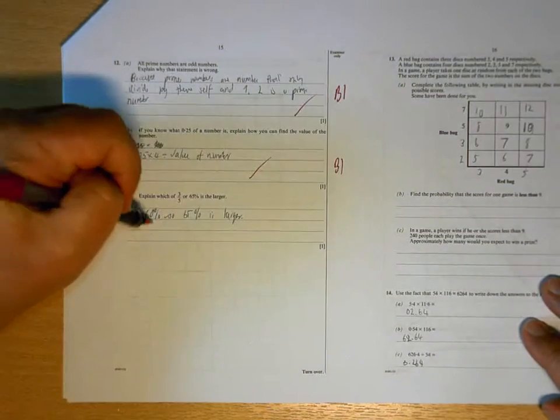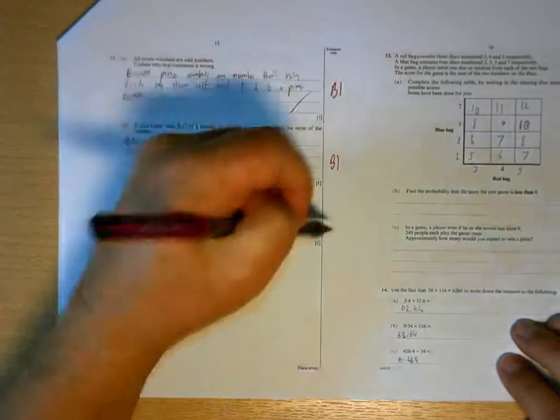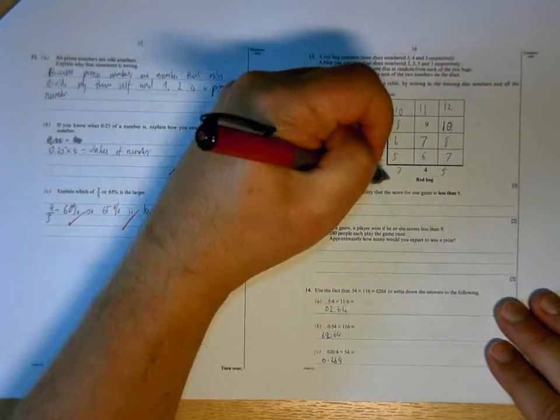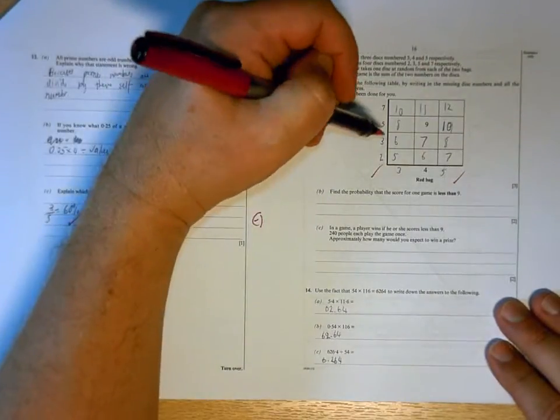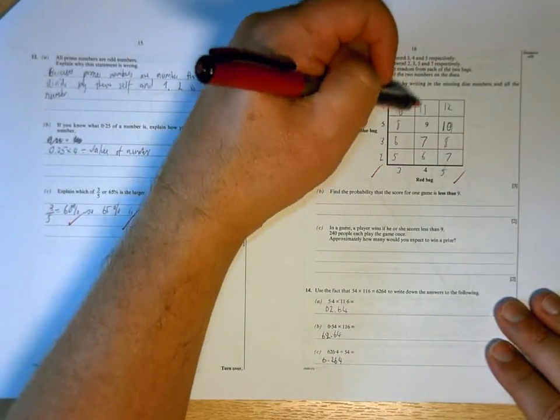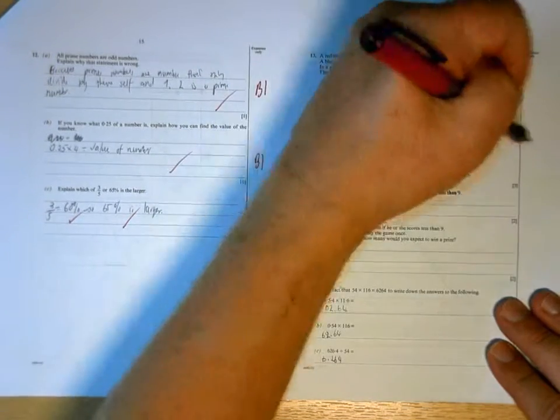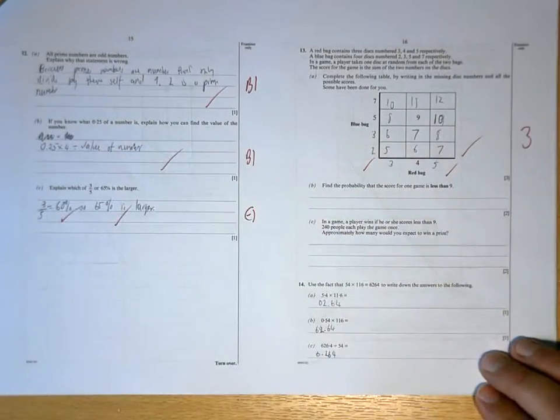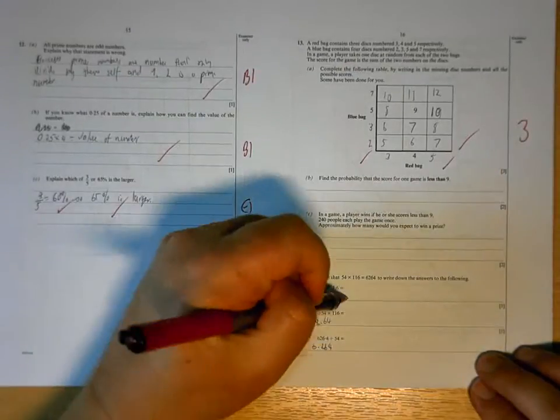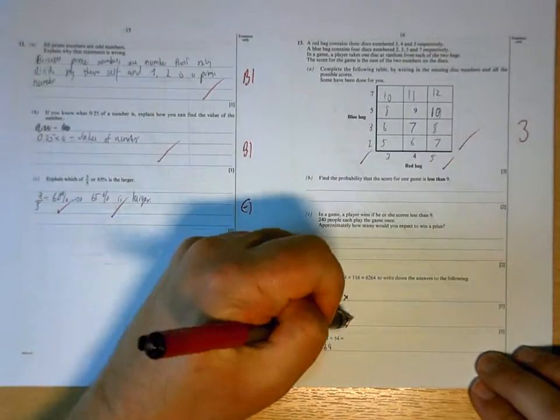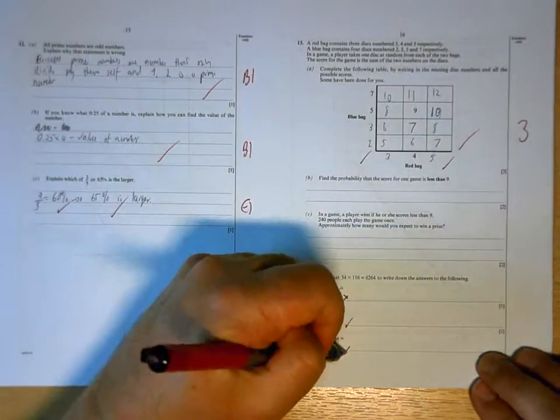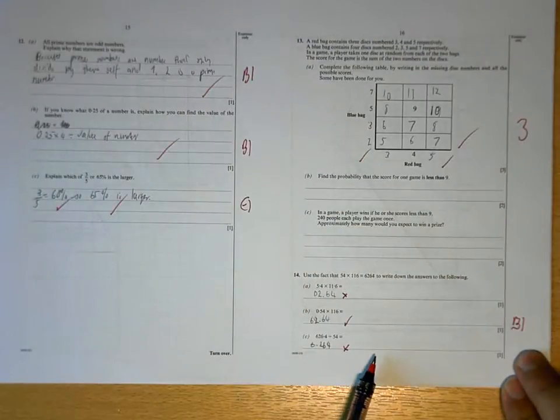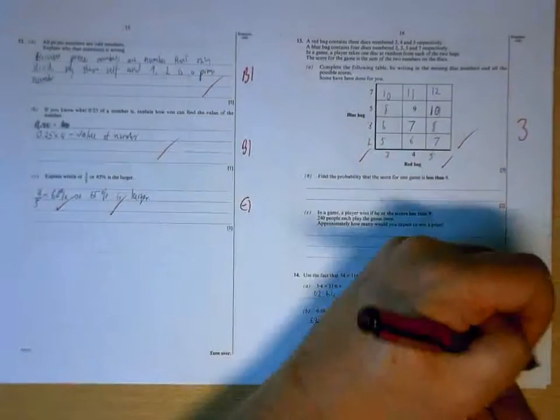3/5 is 60%, so 65% is larger. Perfect. 3 and 2 is right. 3, 4 and 5 is right. 5, 6, 8, 10. 7, 6, 11, and that is correct. So you get your 3 marks for that. Watch what I do to explain on the video clip for that. This is wrong, that is right, that is wrong. So you get 1 of those right. Again, watch the video, see how I explain that. For the page, 7 marks.